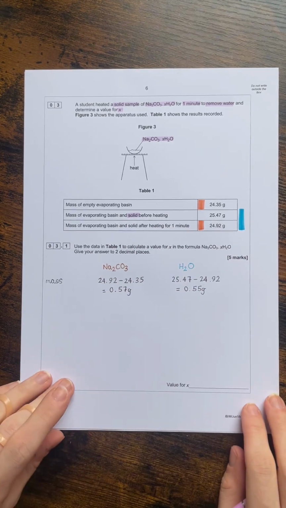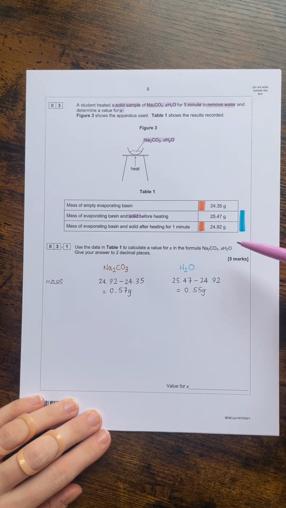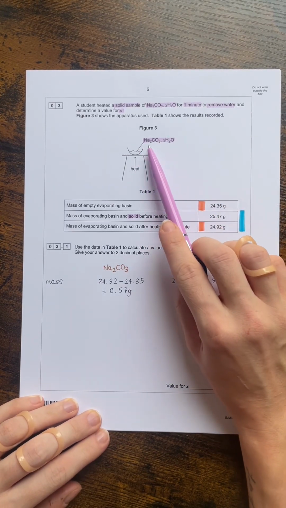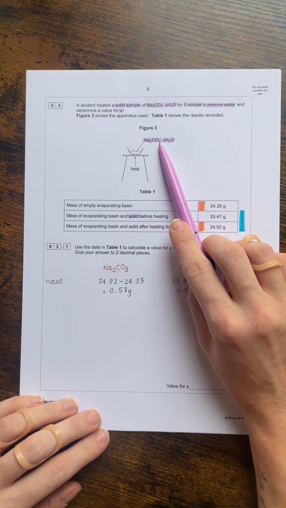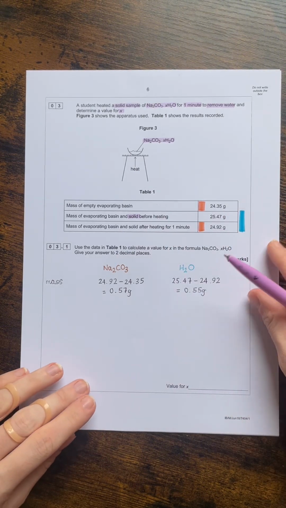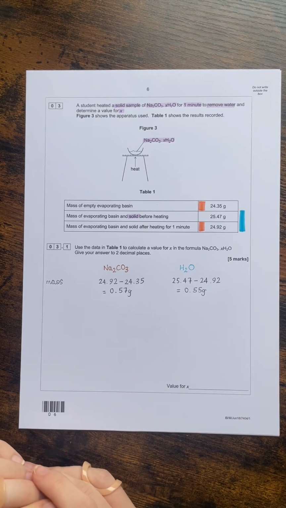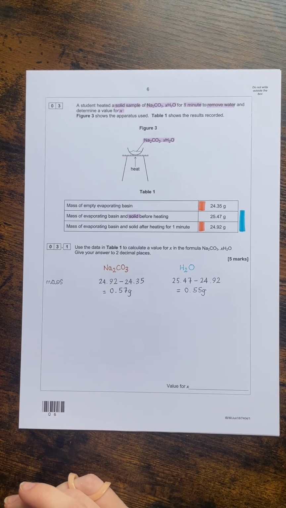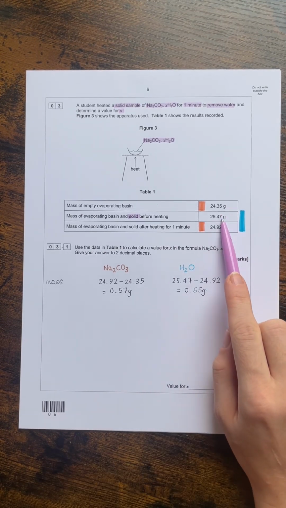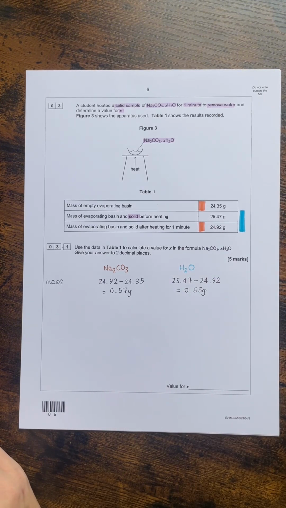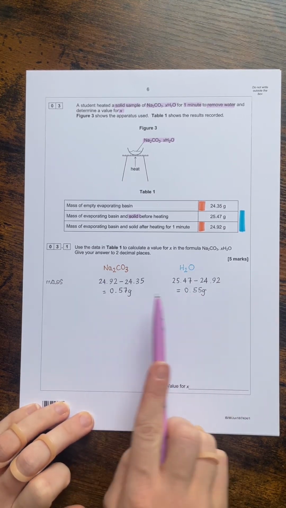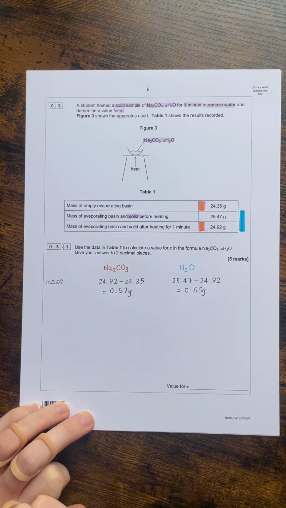Now I guess another way that we should be able to do that is to work out the solid before we heated it, because conservation of mass tells us that we would need to have the same total mass of the two products as we do the initial hydrated solid. So if we were to work out the mass of the solid before heating, 25.47 take away 24.35, that comes out at 1.12, and these do add up to 1.12.